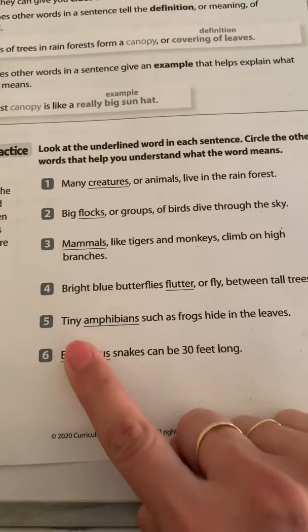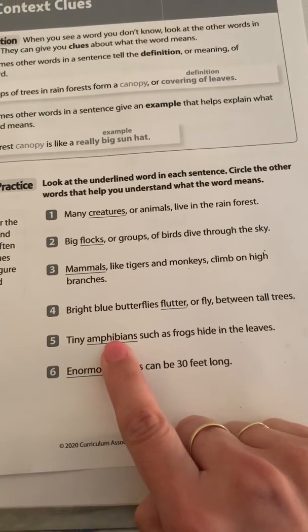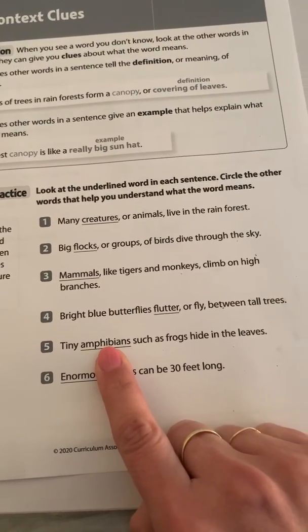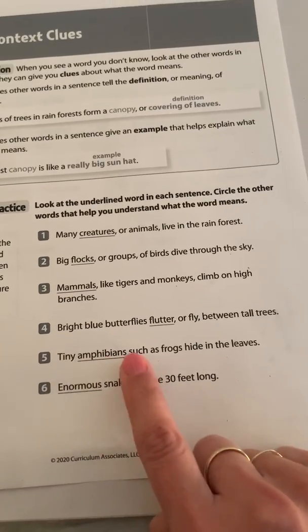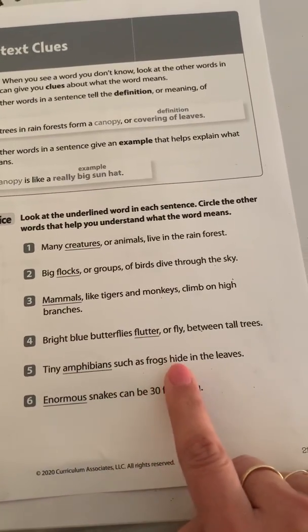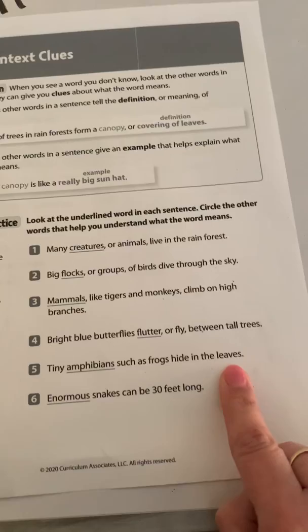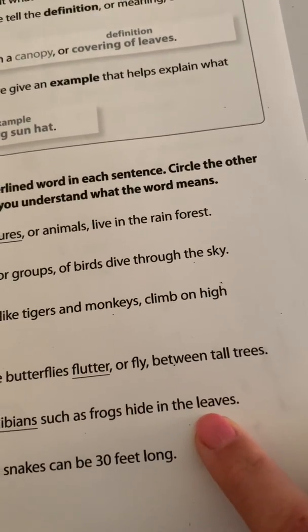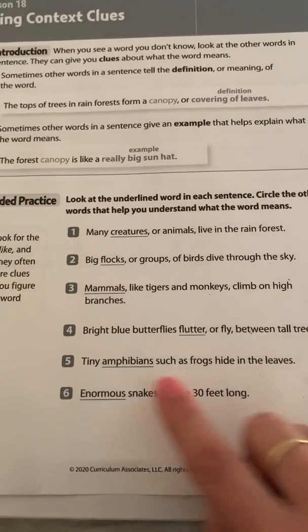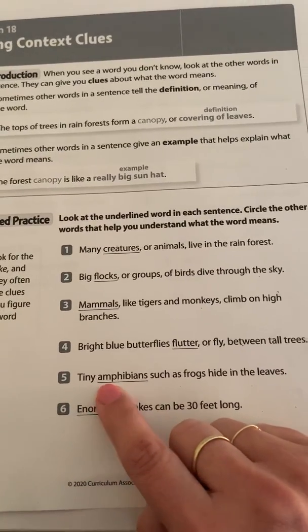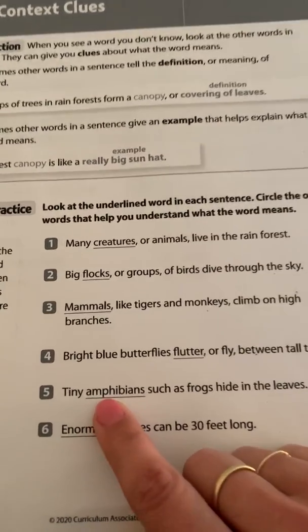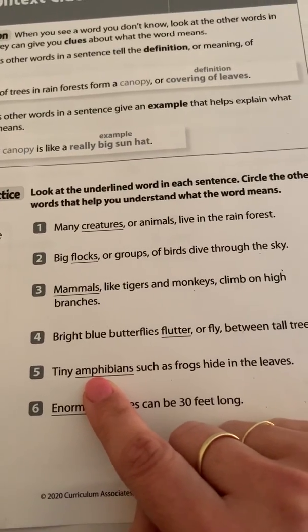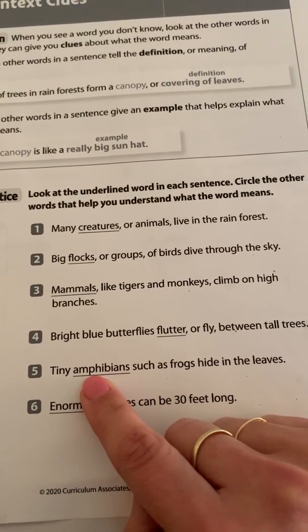Let's try number 5. Tiny, I don't know. Tiny amphibians, such as frogs, hide in the leaves. Hey, look, E-A, leaves. Ooh, well, P-H, we know that when P-H is together, it says the F sound.